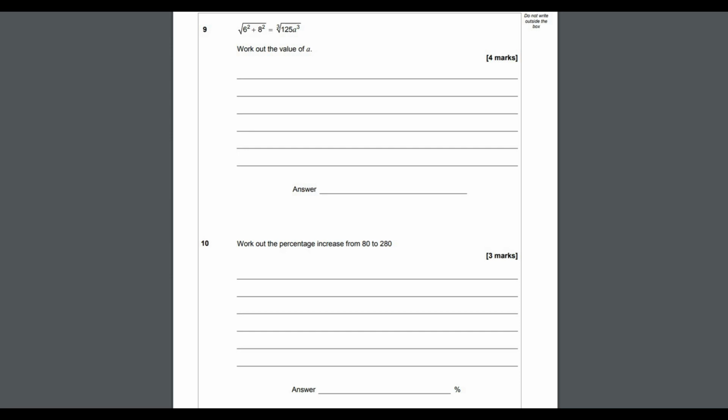Okay, so here's question number 9. We have to work out the value of a, and we've got this craziness going on up here. We've got the square root of 6 squared plus 8 squared equals the cube root of 125a cubed, and it's a 4-mark question. So let's begin.